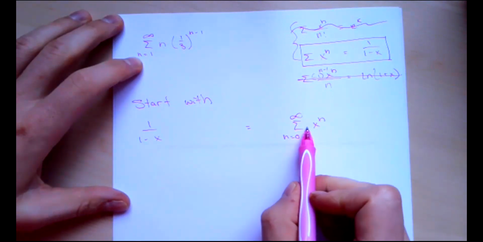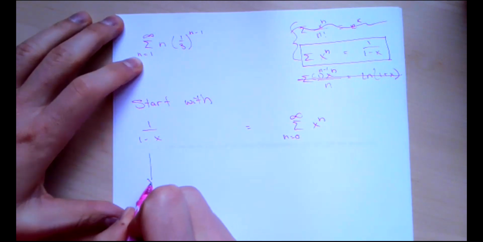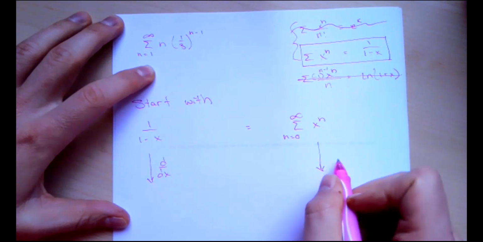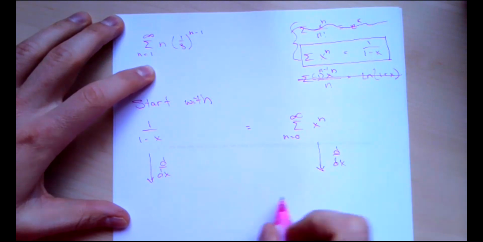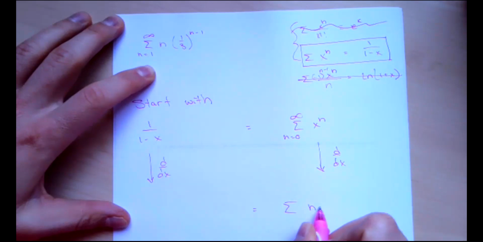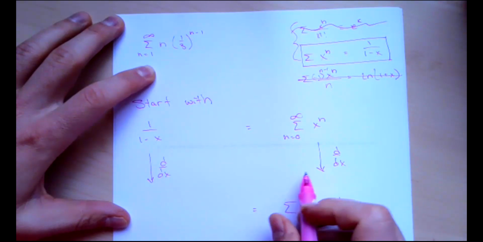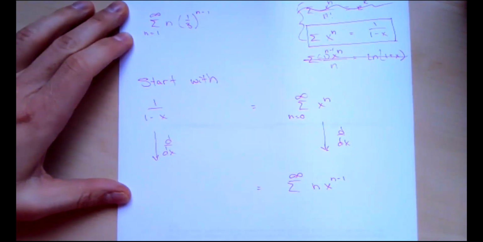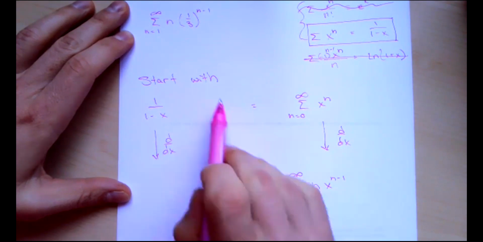So what do I need to get an n down out front? We take a derivative. And then my series looks like this. And that looks really close.